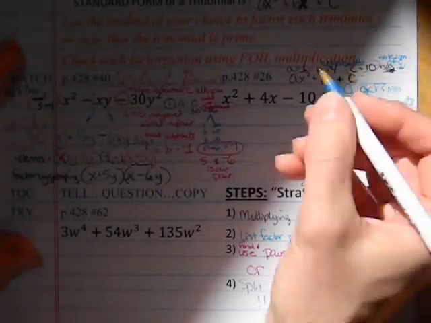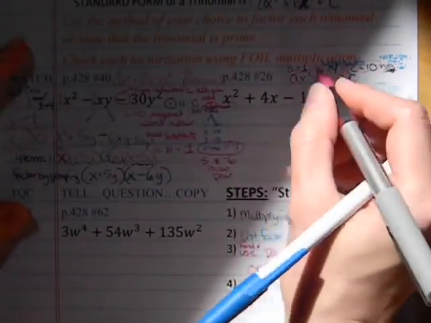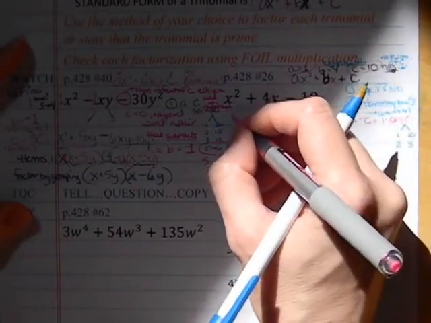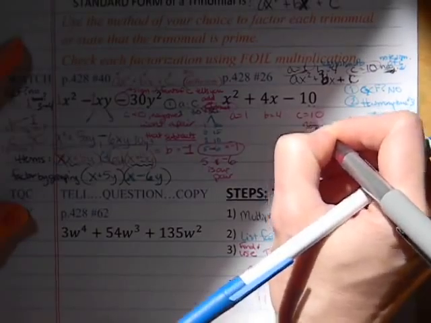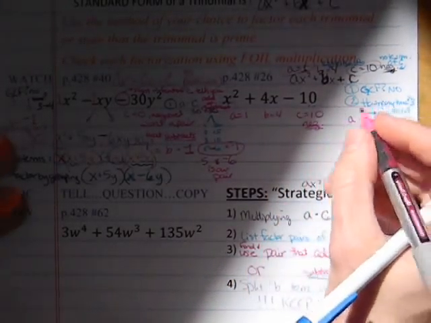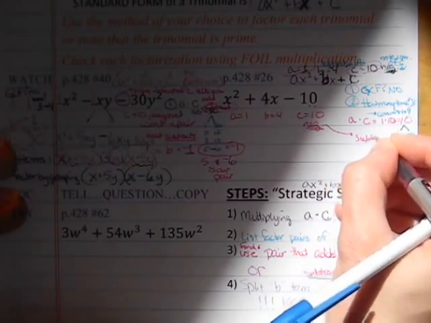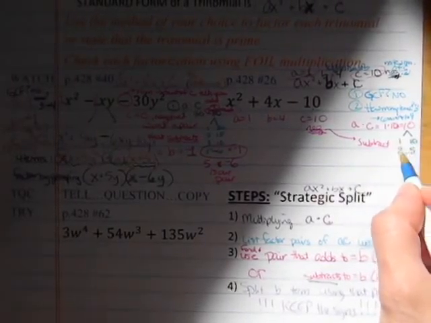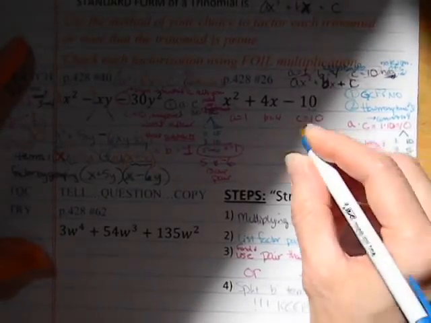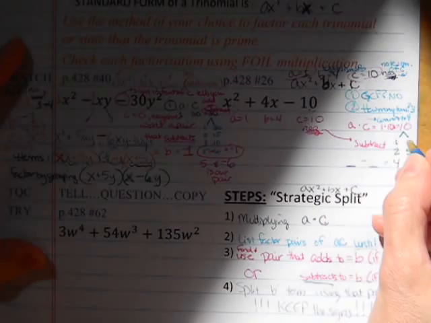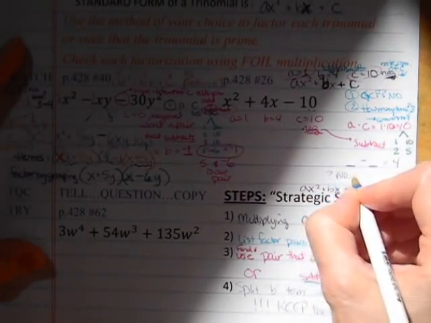Actually, I should have written down at the beginning here. I guess I did up top. A equals 1, B equals 4, C equals 10, and it's negative. Okay, so that tells us we're going to subtract. Now you look for the pair that if you were to subtract it, you could get something minus something equal to that positive 4. Is there any pair that works? No pair works.